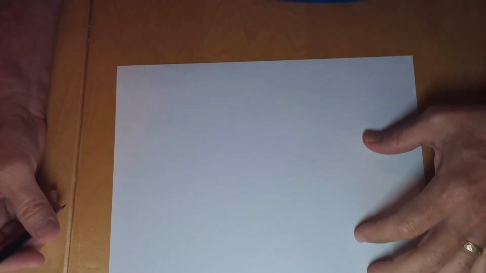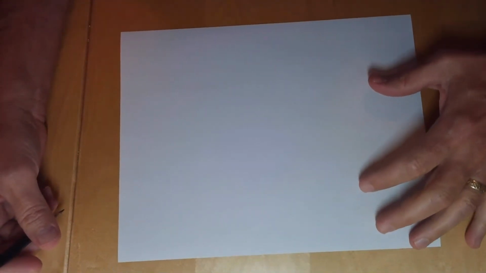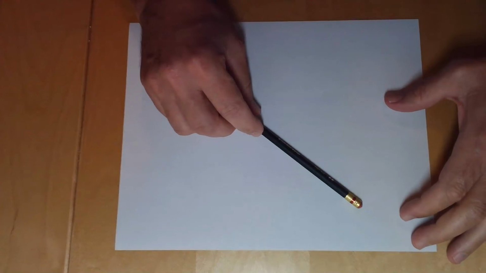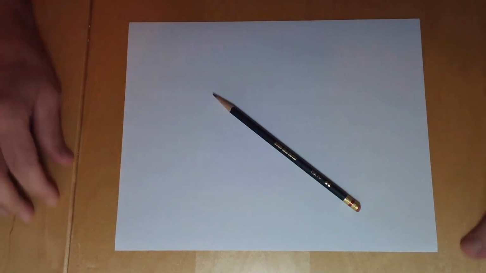What equipment do you need? Well, you're looking at one part of it. You're looking at the piece of paper here. That's one necessary thing that you need with technical sketching. The other thing that you need is a pencil.